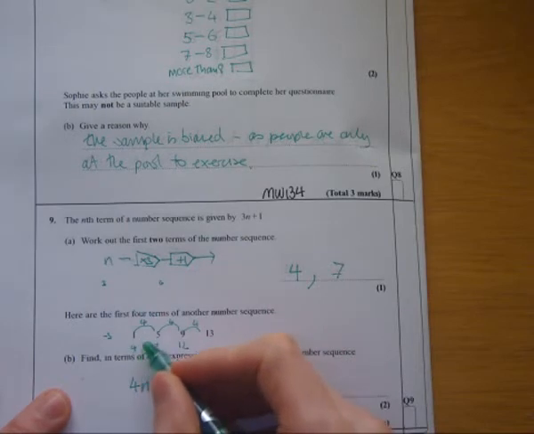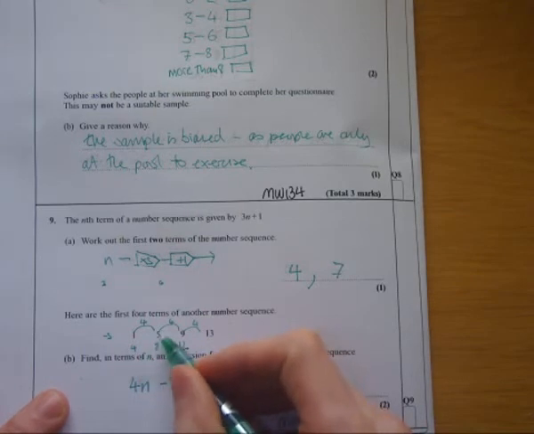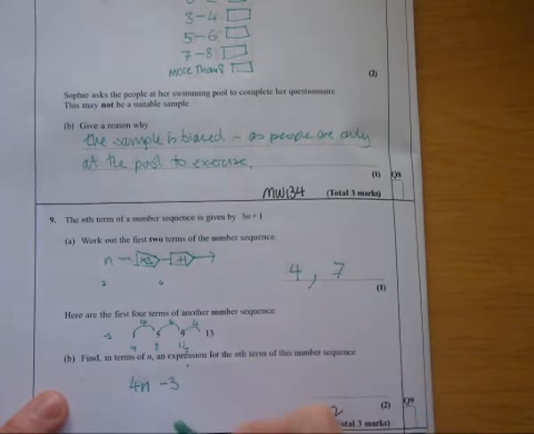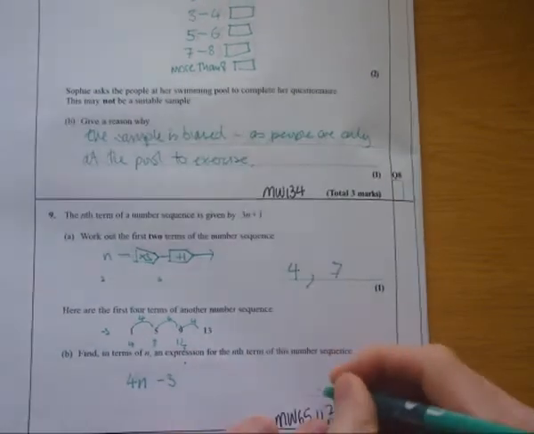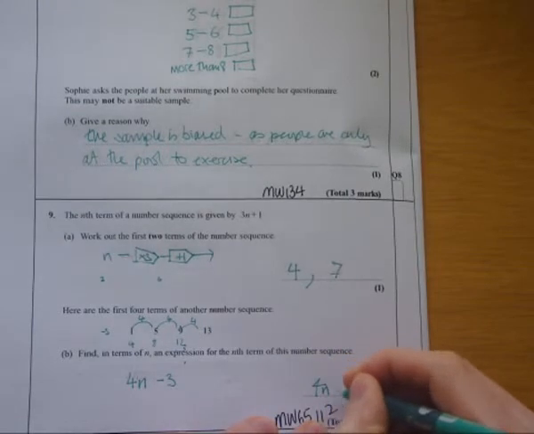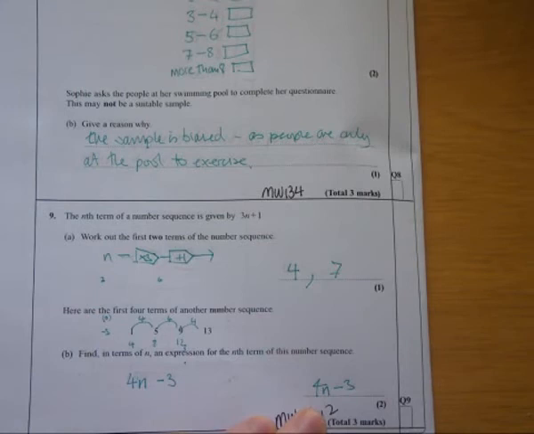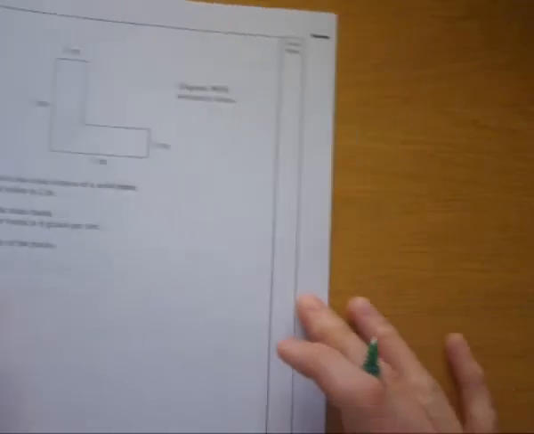If you do your 4 times table, you want number 4, you're getting 4, so it's 4 too many. You're getting 8 when you want 5, so it's 3 too many. You're getting 12 when you want 9, that's 3 too many, so each time you've got to take off a 3. So the rule is 4n minus 3. Don't forget there won't be a 0 term in there.